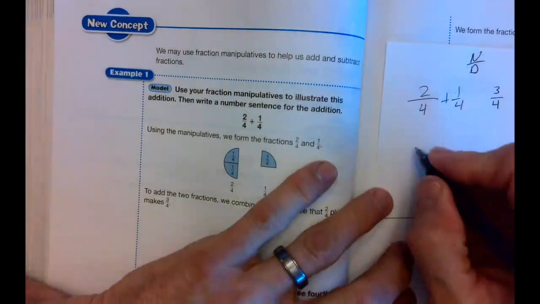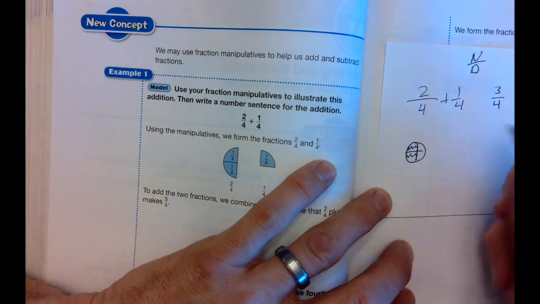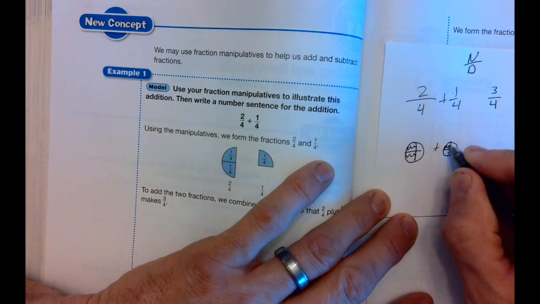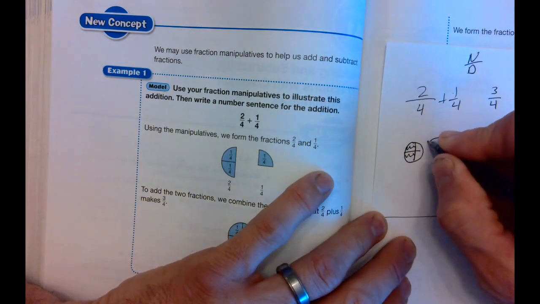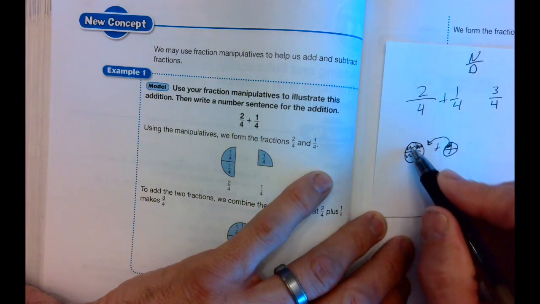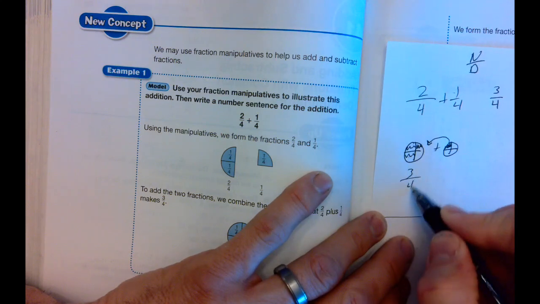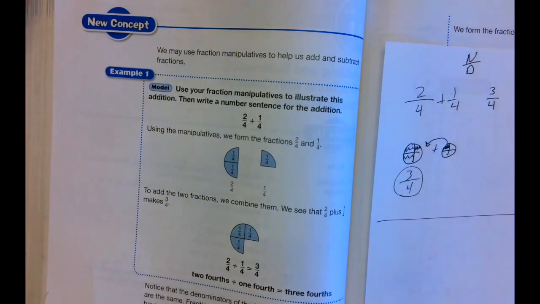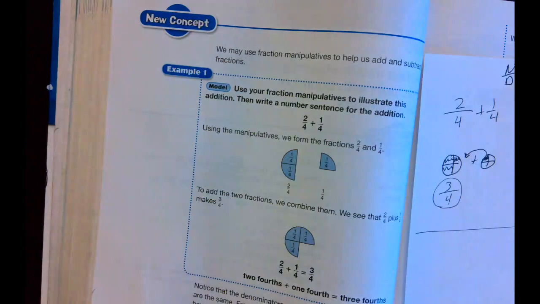Let's see what it looks like in picture form. We have 2 pieces of pizza. And we're going to add one more 4th piece of pizza. So we're just going to take this piece of pizza and put it over here on this one. And how many do we have? Count with me. 1, 2, 3, out of 1, 2, 3, 4. And so that's what it looks like. We're just actually putting these pieces together. Now the book does it without the full circle. It's just like you shove this one over there and we put it all together.